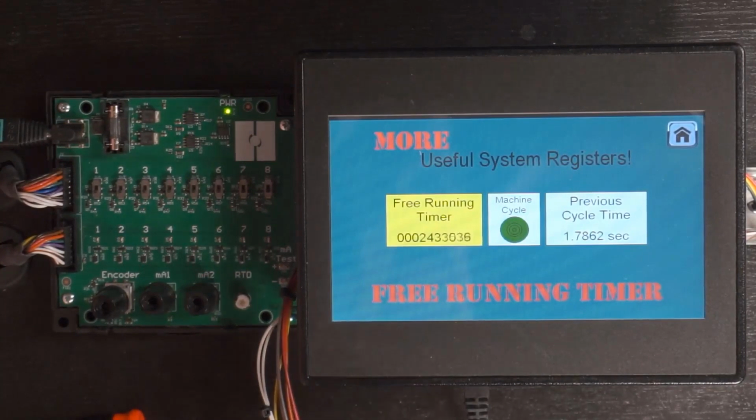Now, one thing we'll mention here is that the free running timer is just like any other timer in that its value inside your logic program is going to be read and fixed at the top of the scan. The free running timer is a fixed value, and the next time you get to the top of the scan, it will have incremented. So it's not faster or more accurate than the high-speed counter functionality that's built into every OCS, because the high-speed counter functionality is not scan dependent.